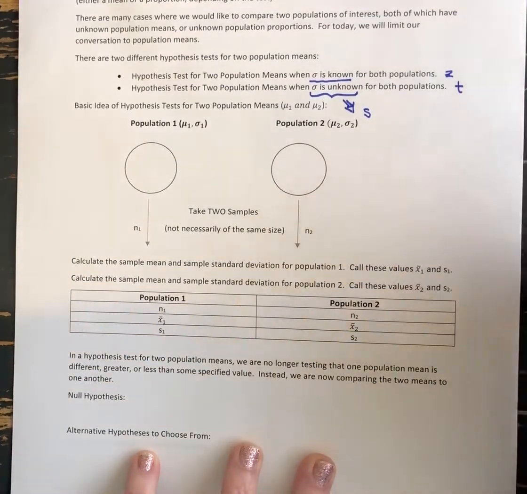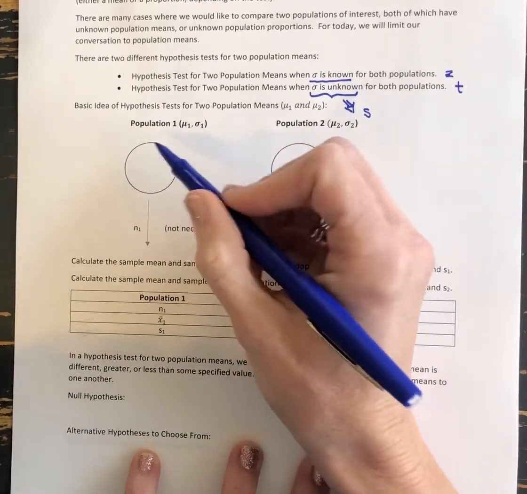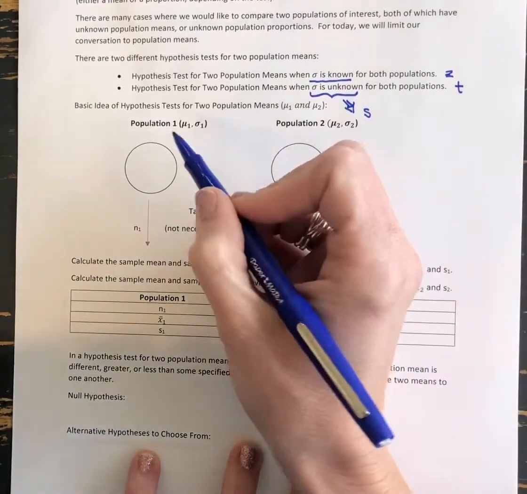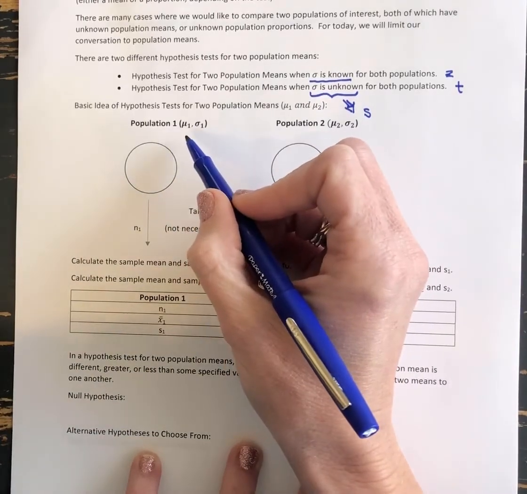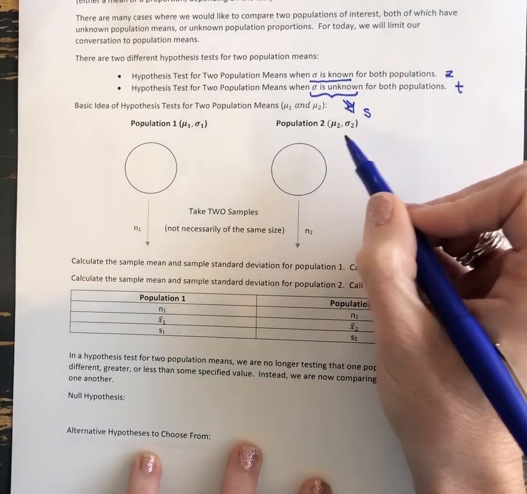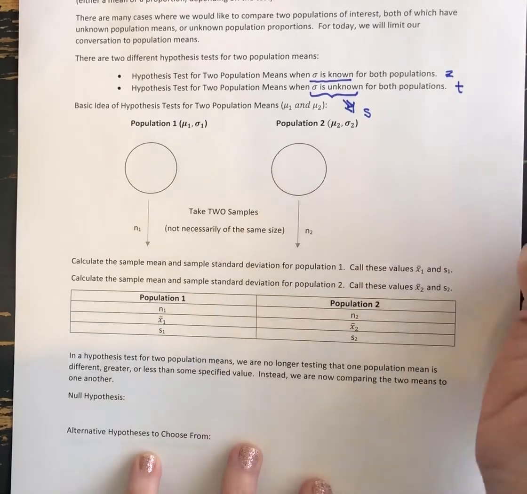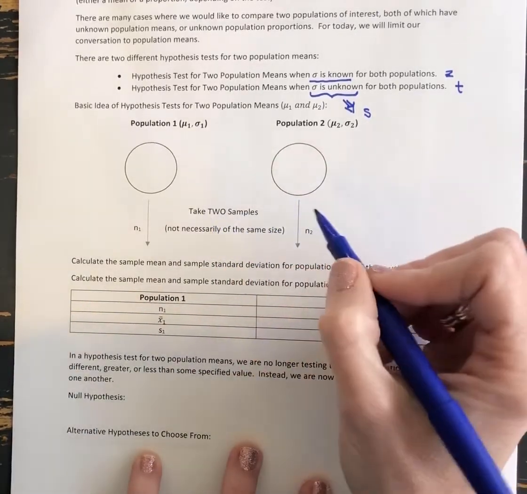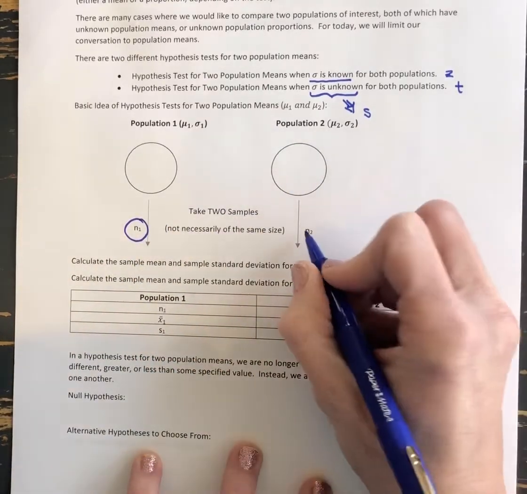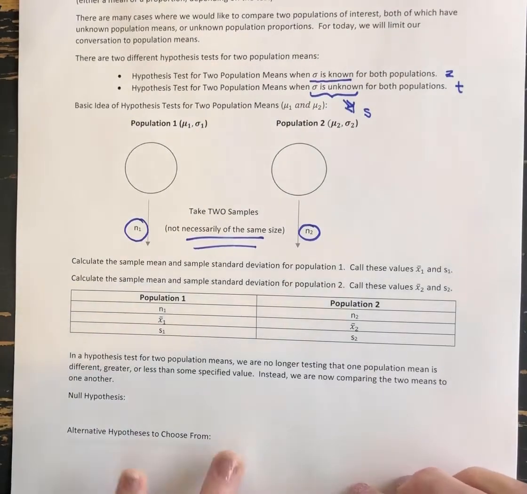Okay, so whether we're doing a z-test or a t-test, the basic structure is the same, which is we're going to have two different populations, each with its own mean and its own standard deviation. So population 1 will say has mean mu sub 1 and standard deviation sigma sub 1, and population 2 has mean mu sub 2 with standard deviation sigma sub 2. We are then going to sample from each of the populations. We'll call those sample sizes n1 and n2, which you'll notice are not necessarily the same size.